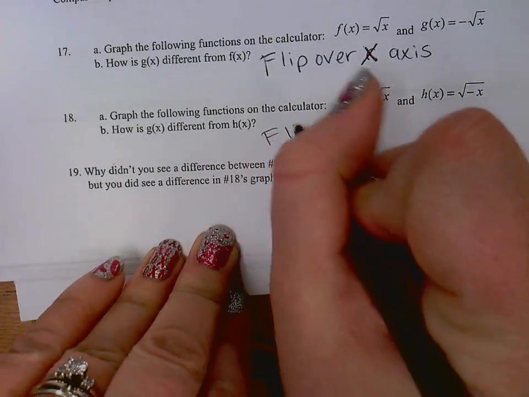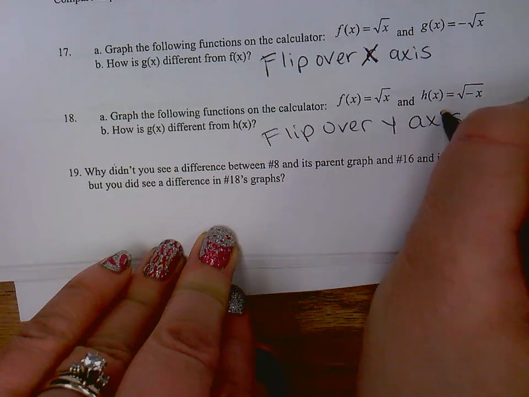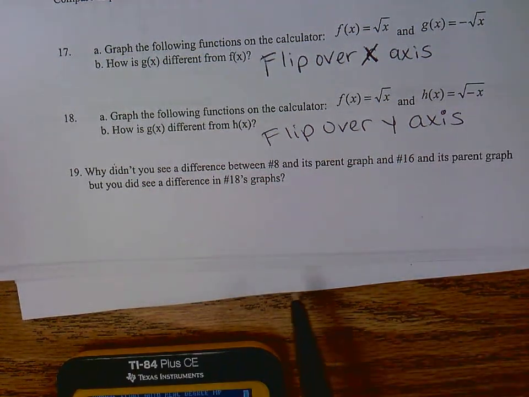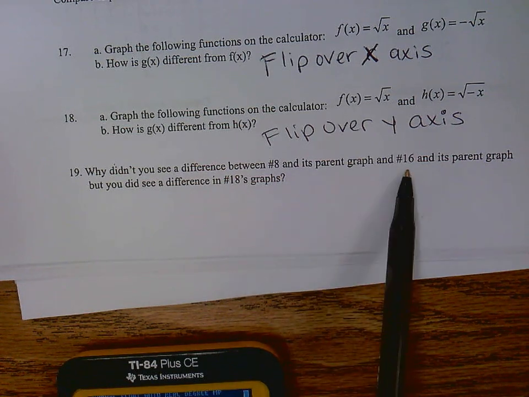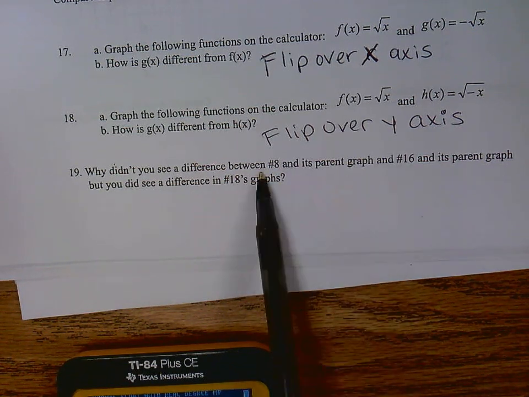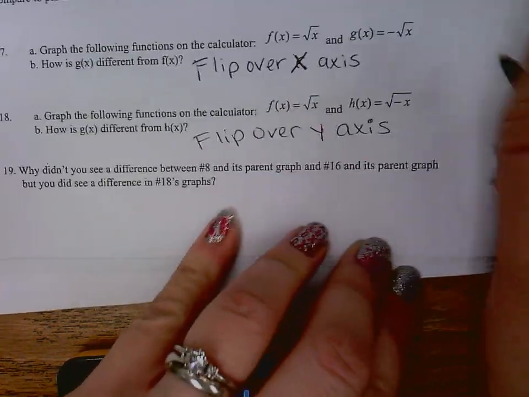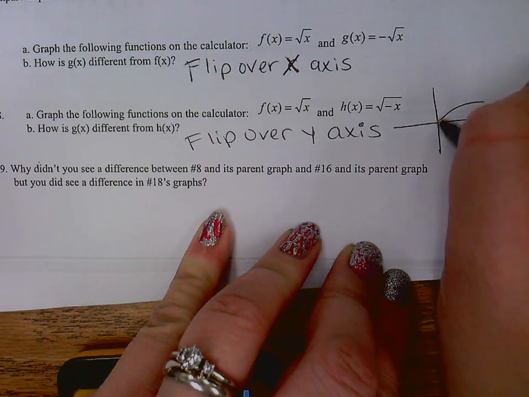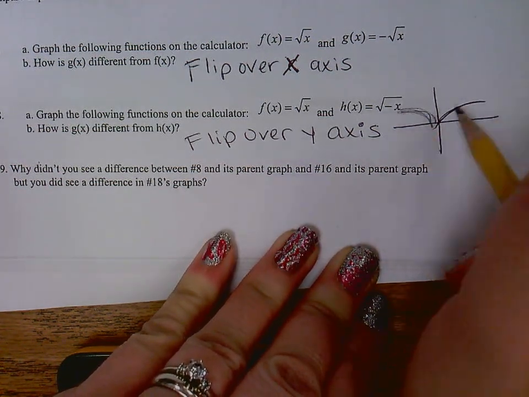So flip over the y-axis. And I wanted to compare in number 19, why 8 and 16, we couldn't see anything, but in 18, we could, right? In 18, our graph went from this direction to this direction, right? So why could we see the difference here?